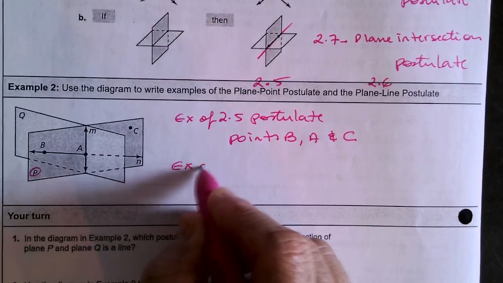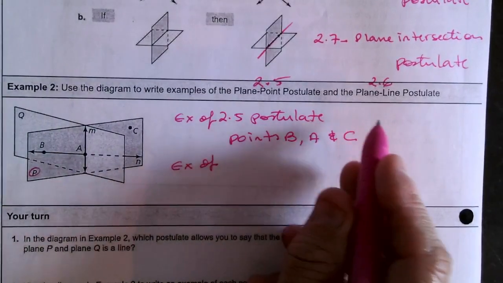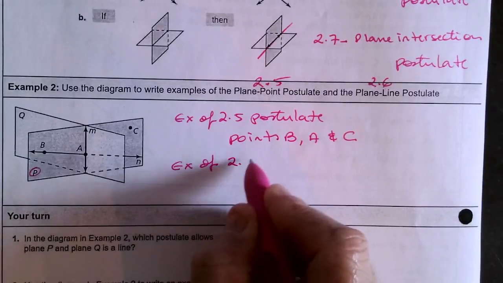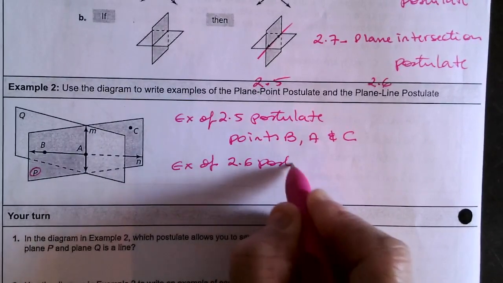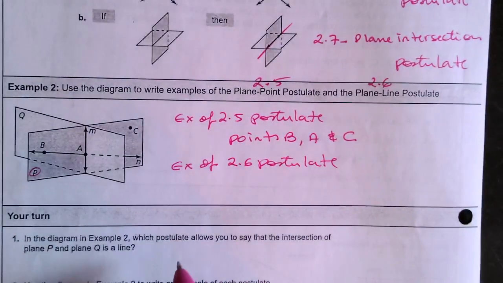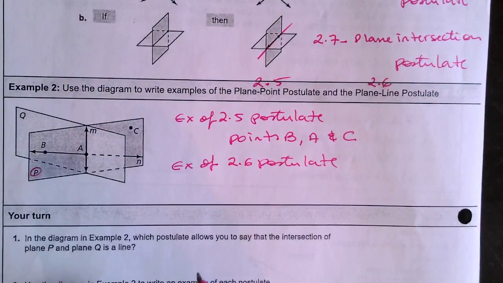Now, for an example of the plane line postulate, the 2.6 postulate. It says if 2 points lie in a plane, then the line containing them lies in the plane.